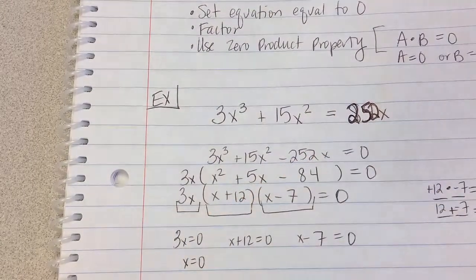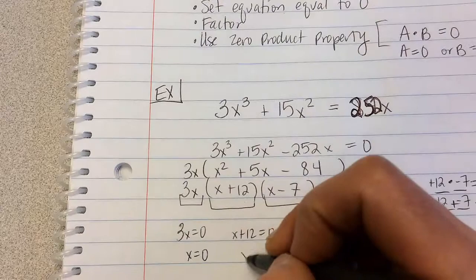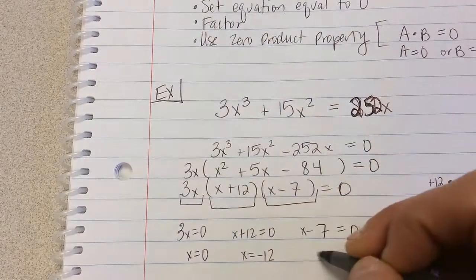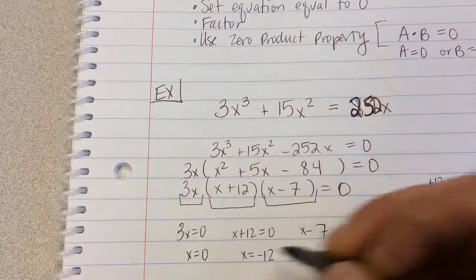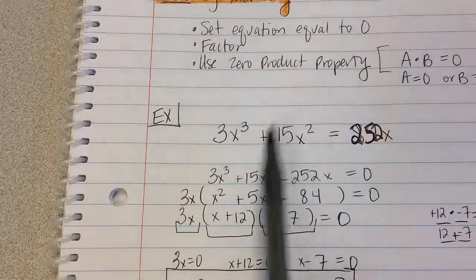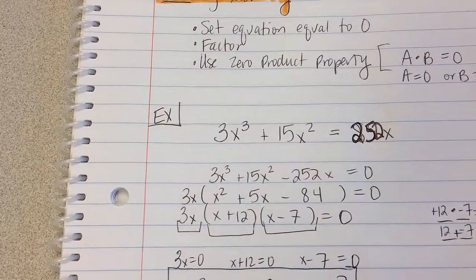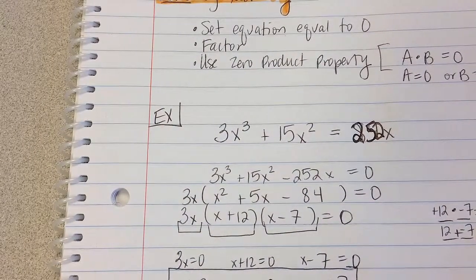If 3 times x equals 0, then x must be 0. Here x must be negative 12, and here x must be a positive 7. So there are three solutions. And we could plug them in up here and make sure they all work to check.